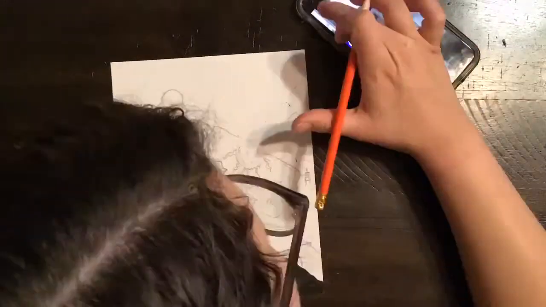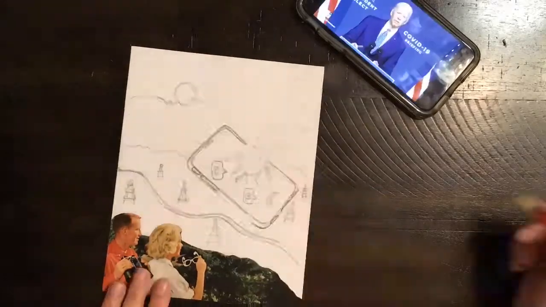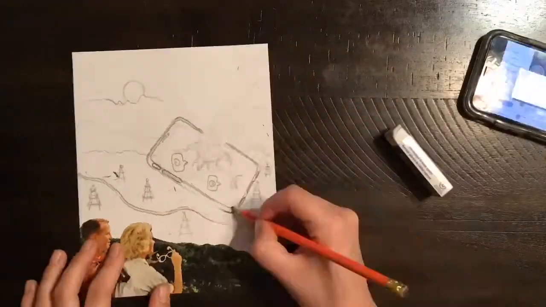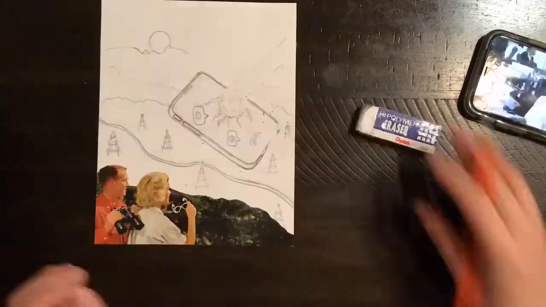And before I start coloring, I'm going to erase these lines a little bit more so that I can put in the color without seeing the pencil lines coming through. I'm looking at the phone from life to draw what it looks like, so feel free to look up references or look from life at things.